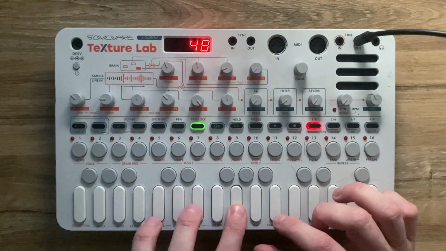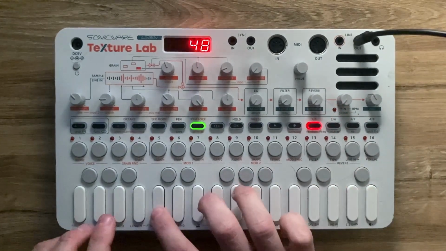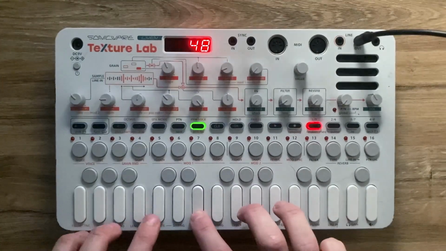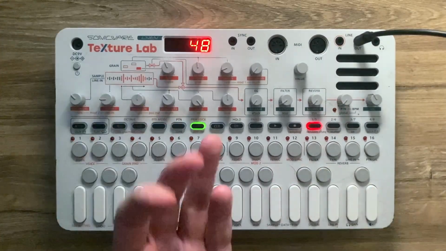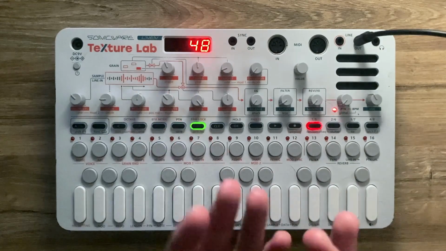Speaking in a Monotone into the Texture Lab. This is how you do it. Like this. And it's sort of like playing the vocal sample as if it were a vocoder or something like that.